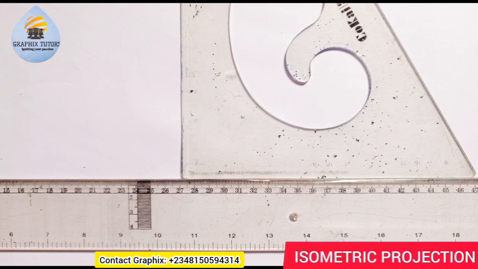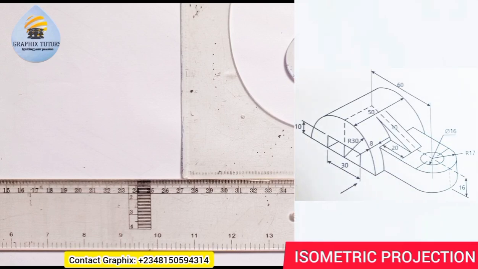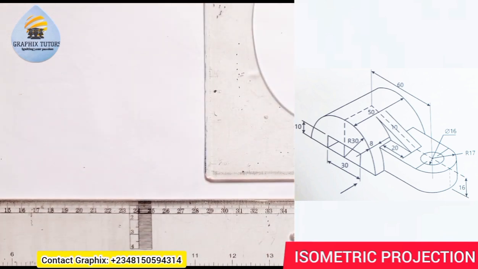If you look at the right hand side of the screen, you see a given figure and we are told to reproduce this figure in isometric projection. When you hear the word isometric projection, the first thing you have to do is draw your isometric axis.